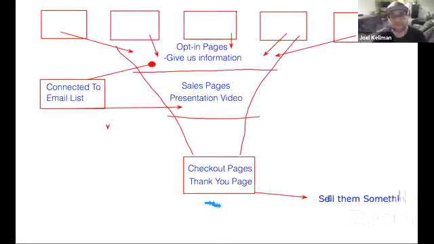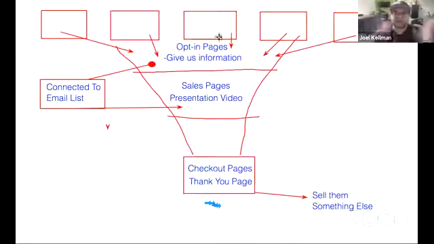The second box is for the 18 to 25-year-old male on Instagram that I'm going to promote it to. The third box may be the older adult demographic on Facebook. All different capture pages, but they're all going to the same email list because they're all going to the same sales page or presentation video, okay?